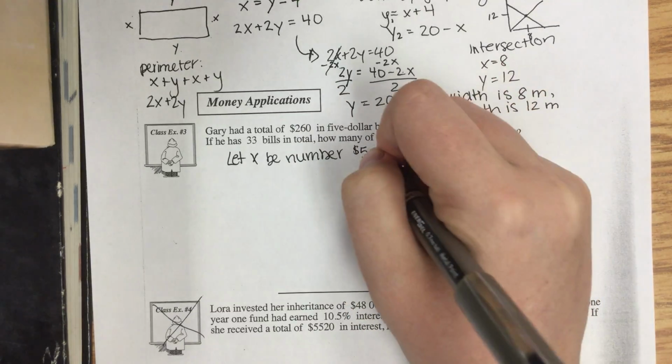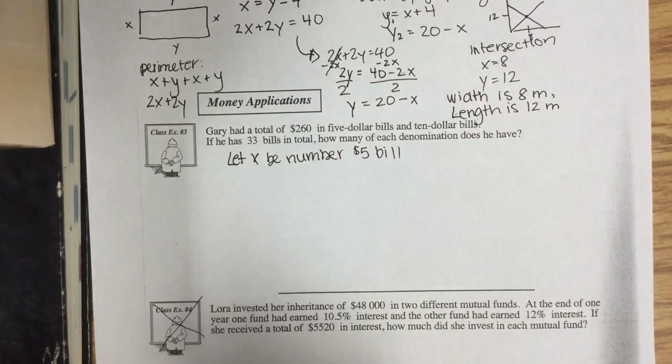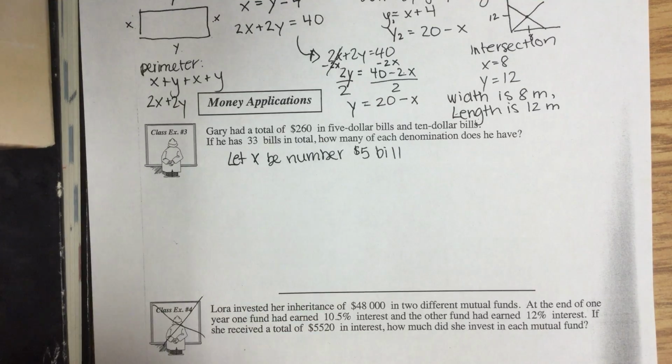Sorry, we should read through the problem first. That was my bad. So Gary has $260 in $5 bills and $10 bills. So you don't know how many 5s and how many 10s, you just know he has $260. But you do know that he has 33 bills. So some of those 33 are 5s and some of them are 10s. And so we're going to use those two sentences to help us solve this.